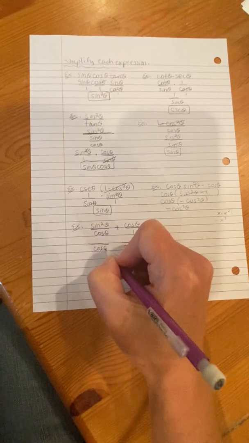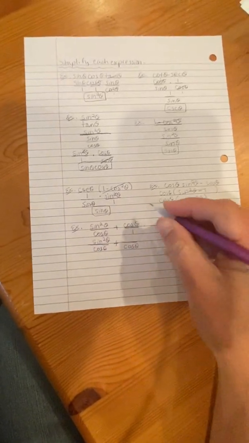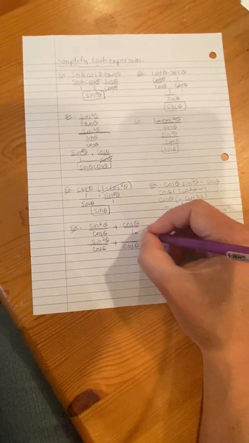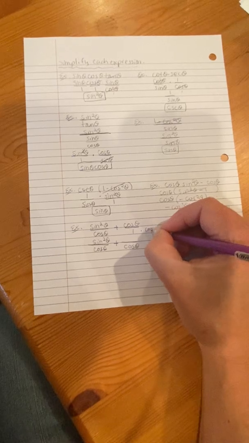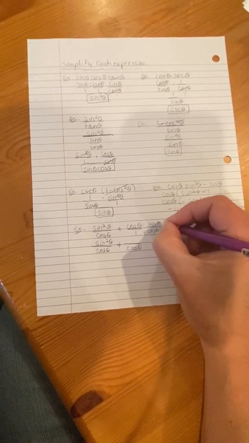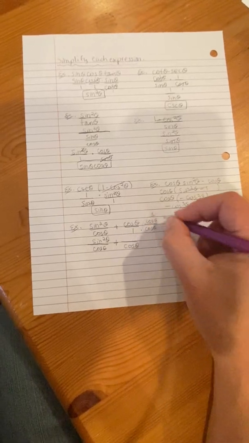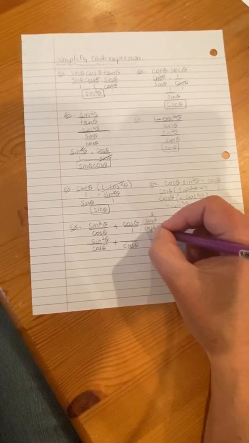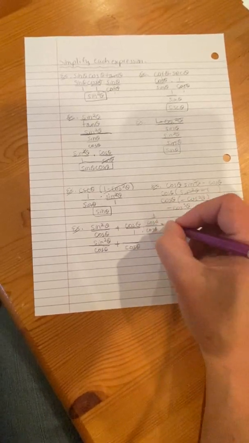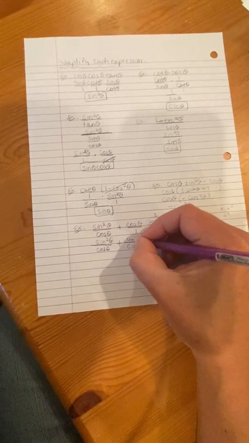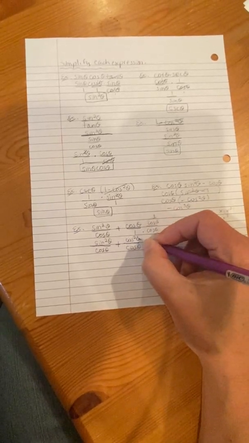Now this fraction already has a denominator of cosine theta, so the numerator is going to stay as is, okay? But how about over here? See, I got my denominator as 1, but I need my denominator to be cosine theta. So I'm going to multiply by cosine theta over cosine theta, right? I can multiply by a form of the number 1, so I'm not changing the expression's identity, but I am going to change what it looks like so that I can have a common denominator. So now the numerator is going to become cosine squared theta, because cosine theta times another cosine theta is cosine squared theta.